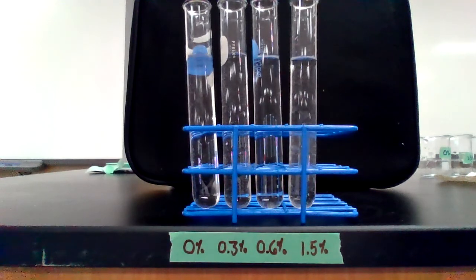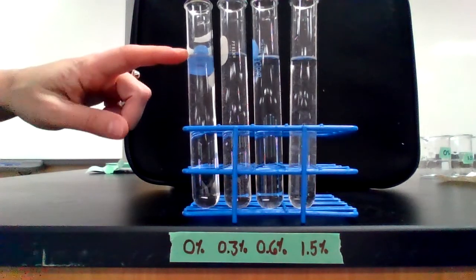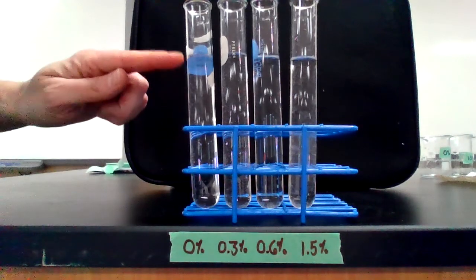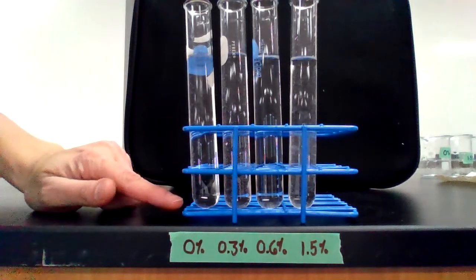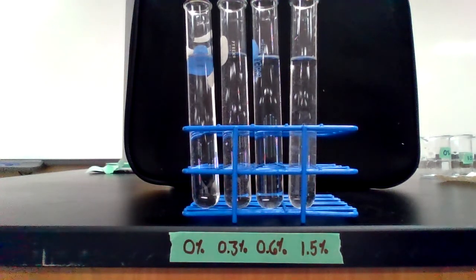Remember, when you gather data, you can either start timing when the sphere hits the top of the solution and time from there all the way down and all the way back up, or you can start your timer the instant it hits the bottom and time how long it takes to float back up. Either one is fine as long as you are consistent in what you're doing.